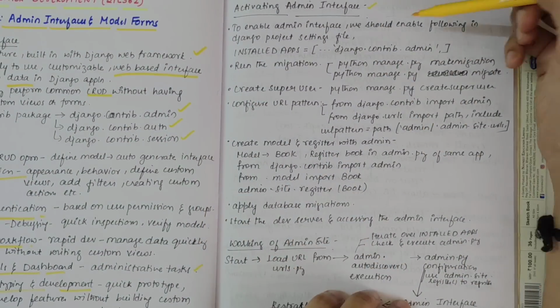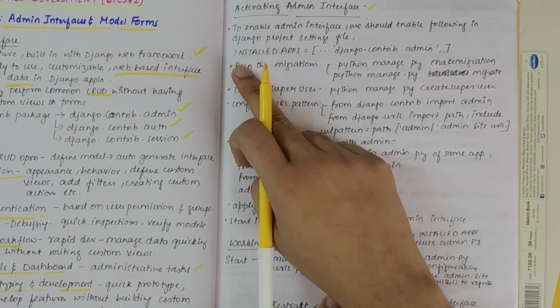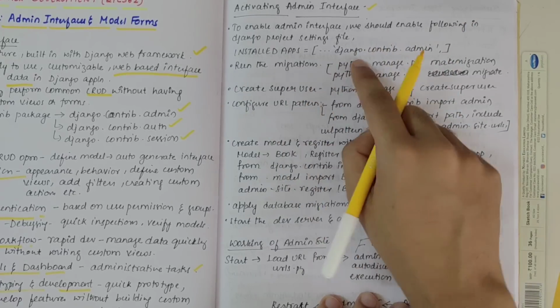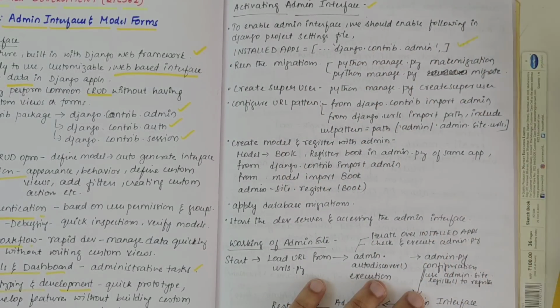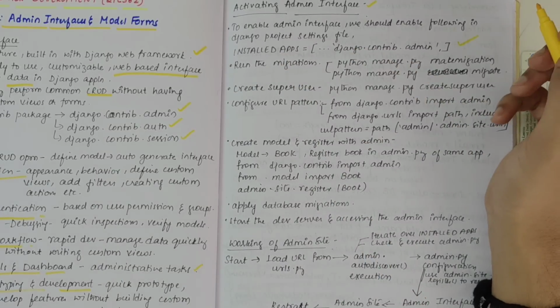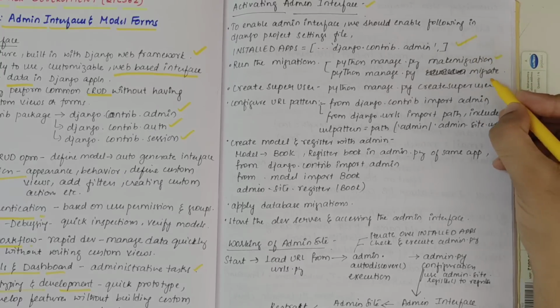To enable the admin interface, we should first configure the Django project settings. That is, in the settings file, under INSTALLED_APPS, we should include django.contrib.admin. This is our first step. After this, we should run the migrations, that is, python manage.py makemigrations and python manage.py migrate.